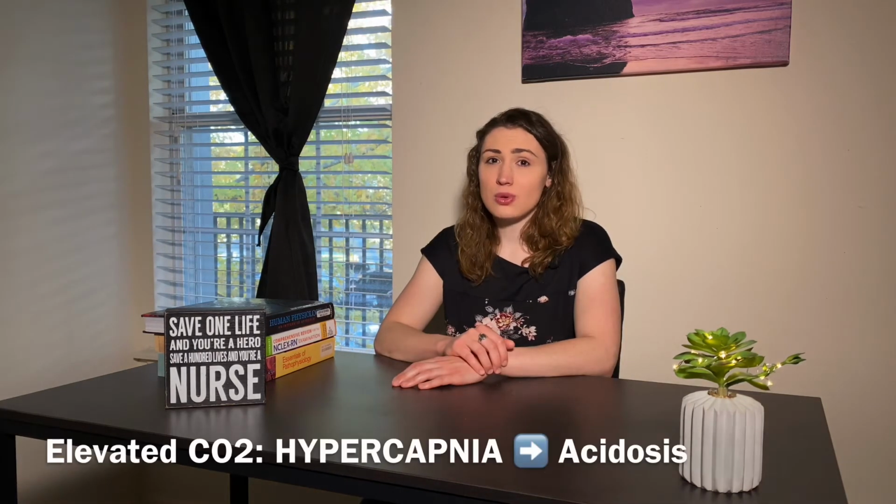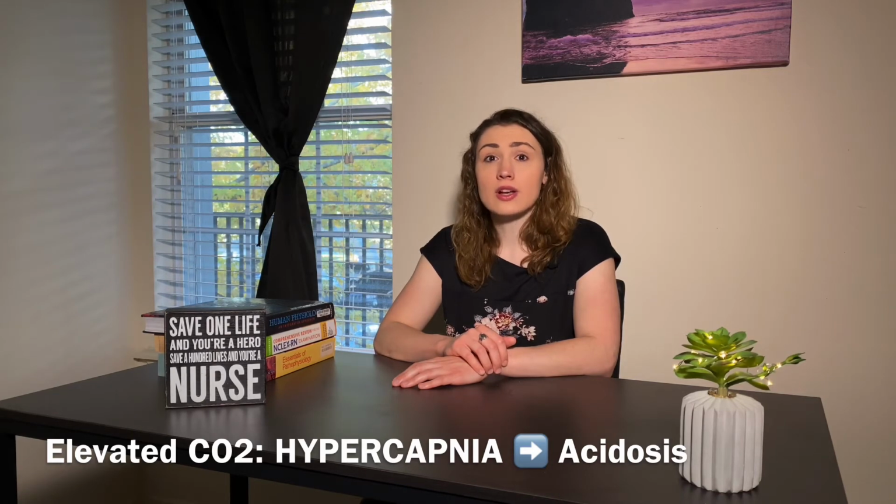Now, before we go too much further, let's decide what the actual reason is for removing carbon dioxide from our body. So an elevated CO2 level is called hypercapnia, and hypercapnia causes acidosis, and an acidosis is a low body pH. And a low pH can denature proteins. And remember, our whole body is made up of proteins.